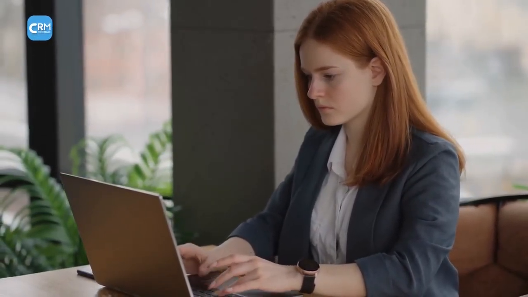We have covered a lot of ground today, and we hope this gives you a clear roadmap for your Zoho CRM journey. Remember, the best way to learn is to jump in and start organizing your data.